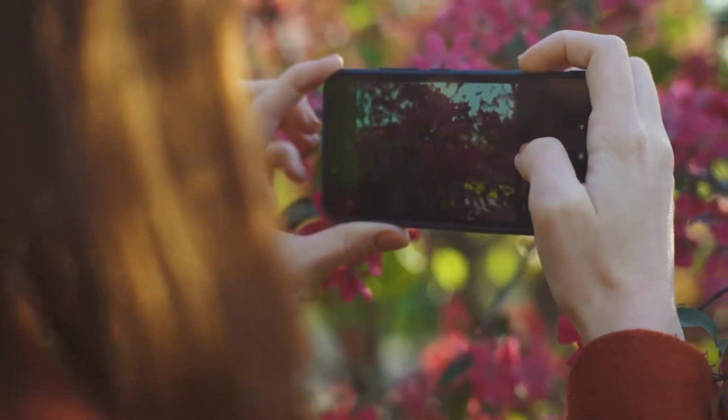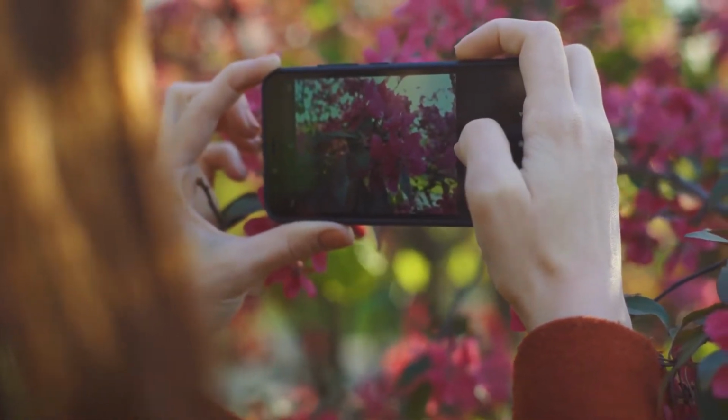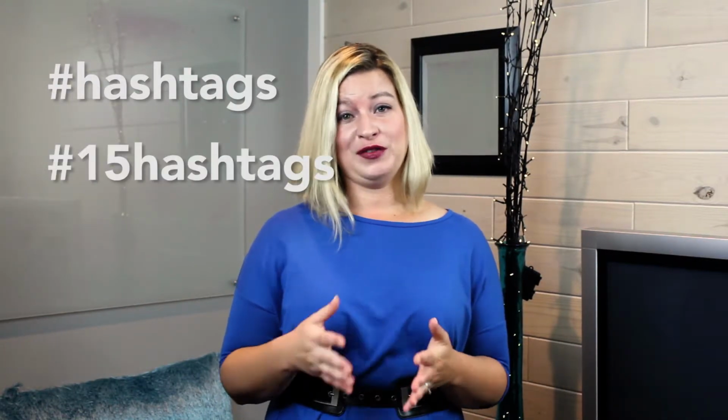Now Instagram, that's a whole other ball game. It has similar demographics to Facebook, but swings much younger. And when you're talking on Instagram, you want to make sure that you're doing it in pictures, images, emojis. Everything is visual. You also want to make sure that you're using a lot of hashtags. So 15 is a great number to shoot for, 15 hashtags.